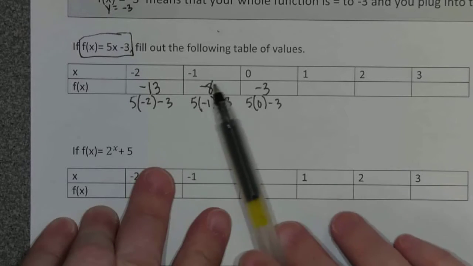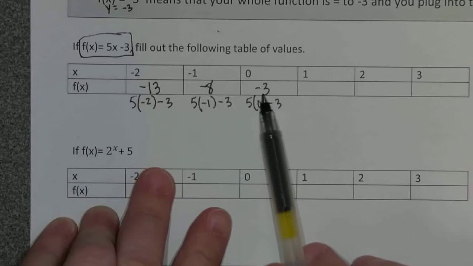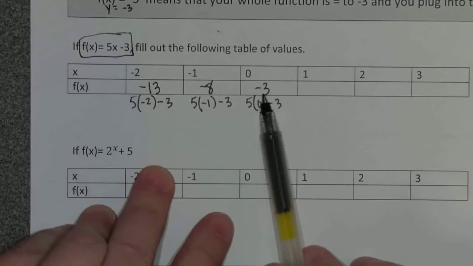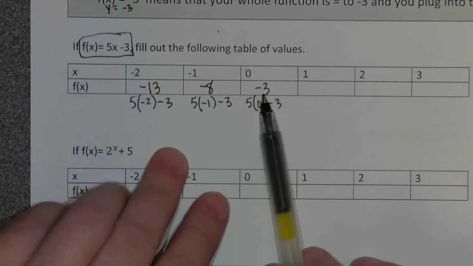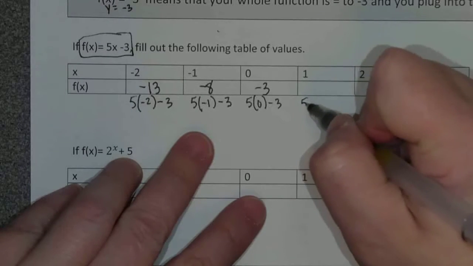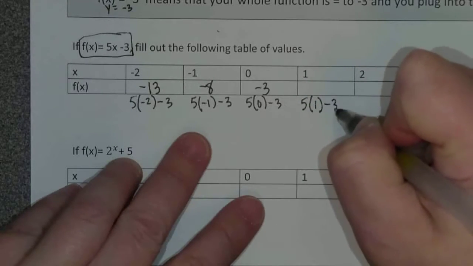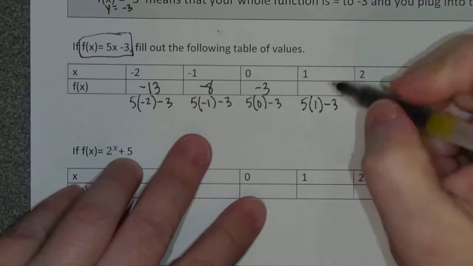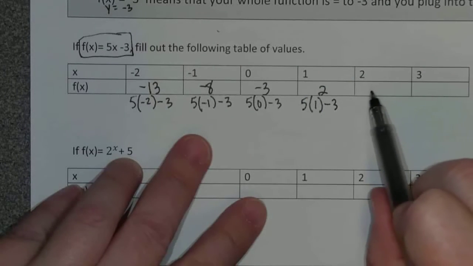Have you seen a pattern in my numbers yet? Because there will be patterns when we do stuff like this sometimes. We should start looking for them. But let's plug it in and see. 5 times 1 minus 3 is going to be 2. Anybody know what the next number is going to be?